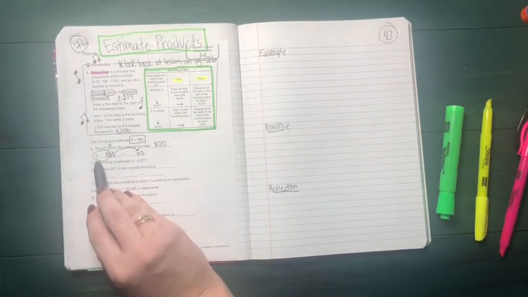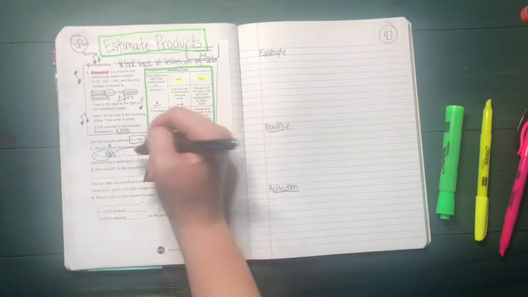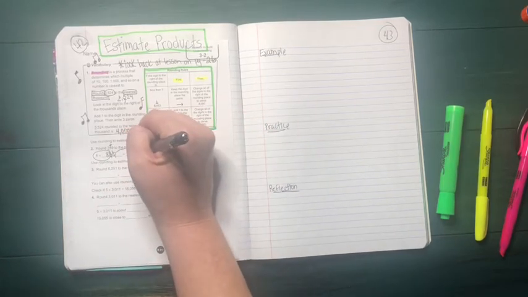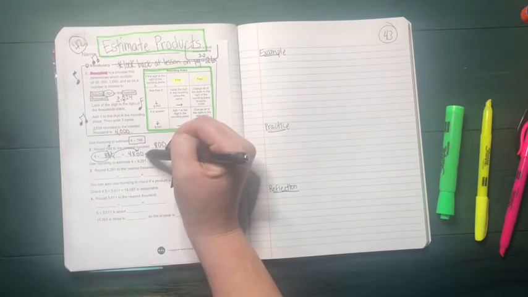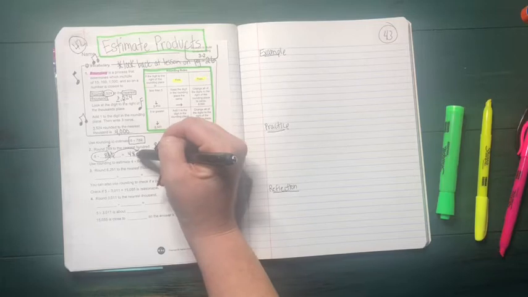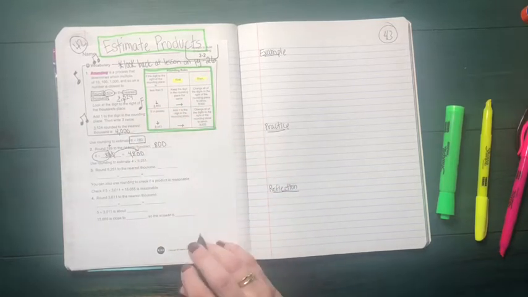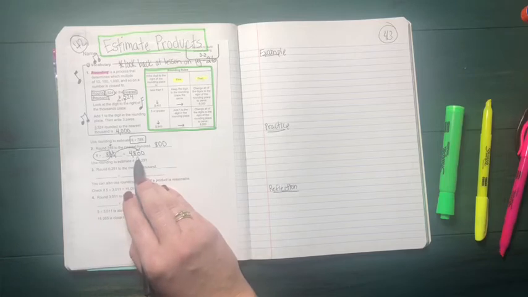So then we can use our memorization of basic facts to help us. 6 times 8 would give us the product of 48 that we place in front of those 2 zeros we moved, and then we place our comma between the periods. So 1, 2, 3 places, put the comma, and your estimated product is 4,800.